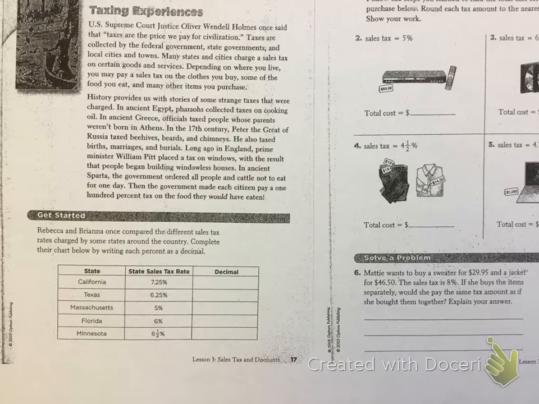Tonight's homework is about sales tax. And a key skill in working with sales tax is being able to change the percents into decimal form before you multiply. So you can see these tax rates from these different states need to be changed into decimal form. In order to do that, I need to slide the decimal over 2 hops and fill in zeros if needed.